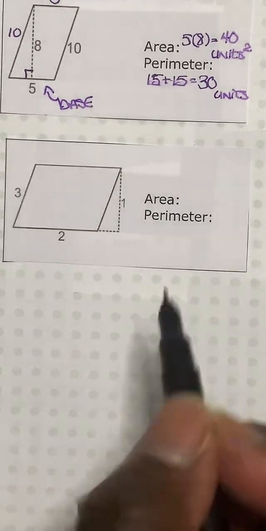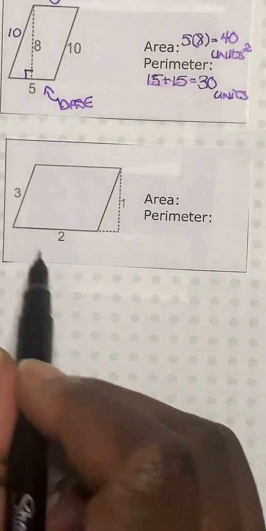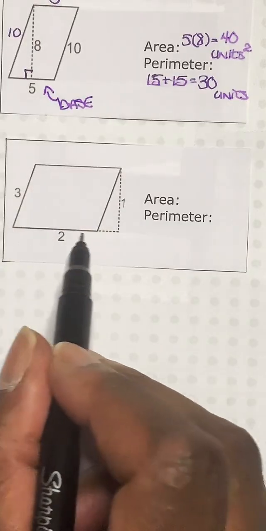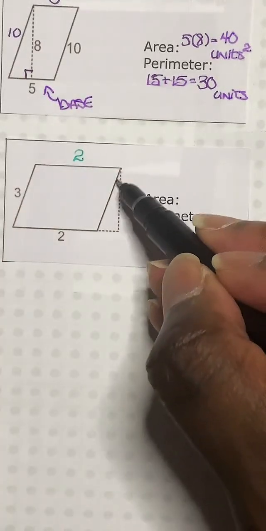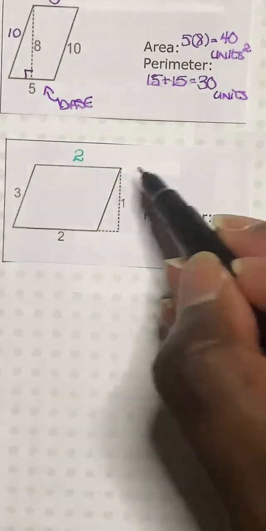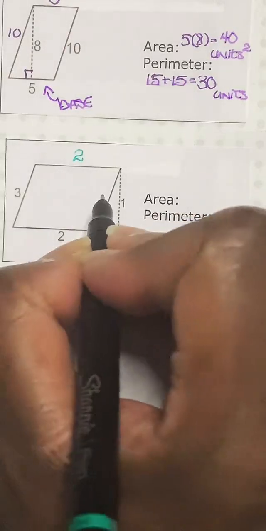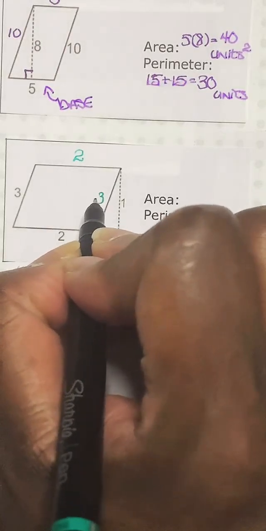Okay. So from here to here is 2. From here to here is 2. From here to here is 3. That means from here to here is 3.